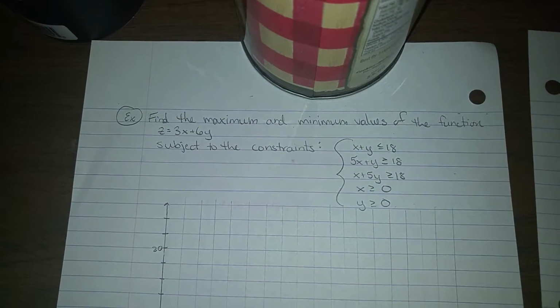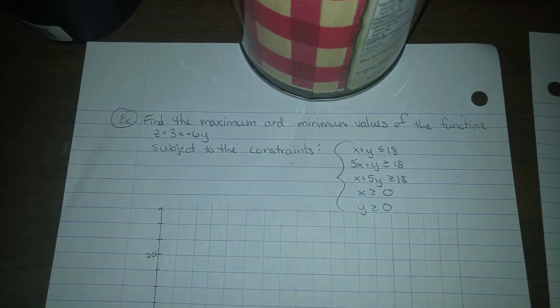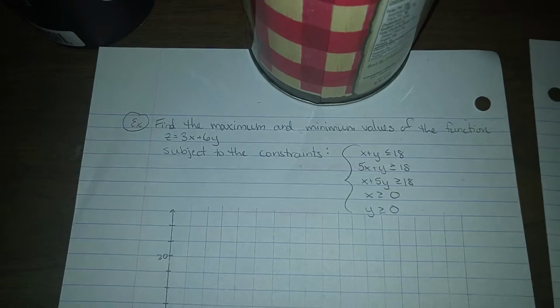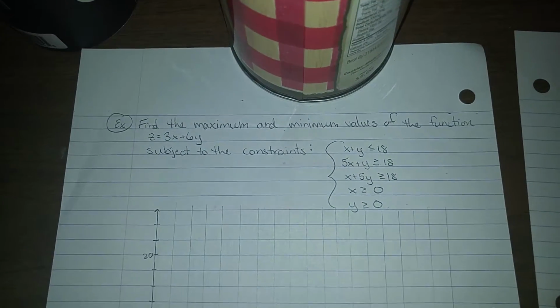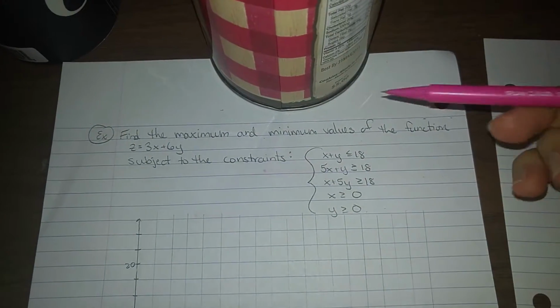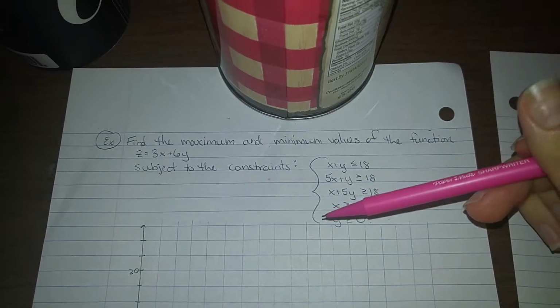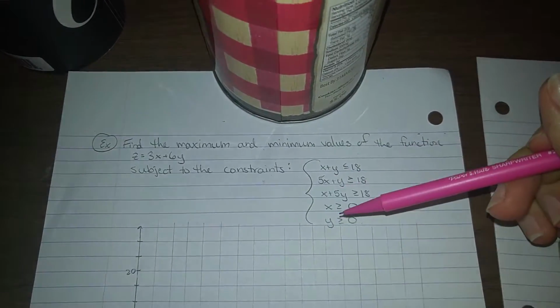Alright, so going over the first example, find the maximum and minimum values of the objective function, which all it means is the main function, z equals 3x plus 6y, subject to these constraints. I like graphing this in the same manner that I did all other examples, so I'm actually going to turn this into y equals mx plus b.